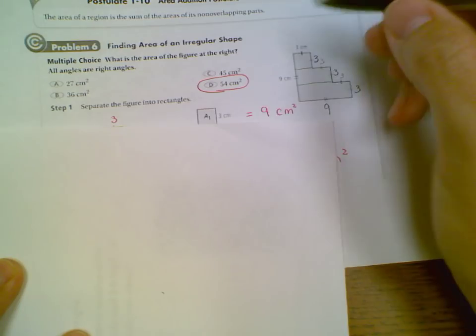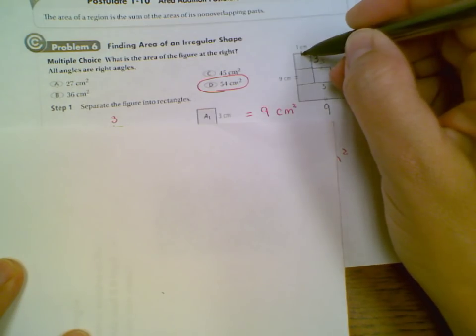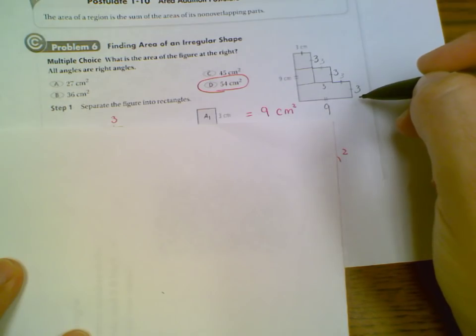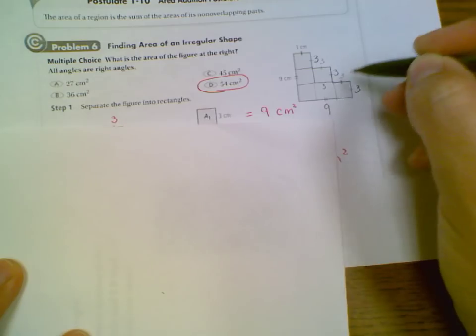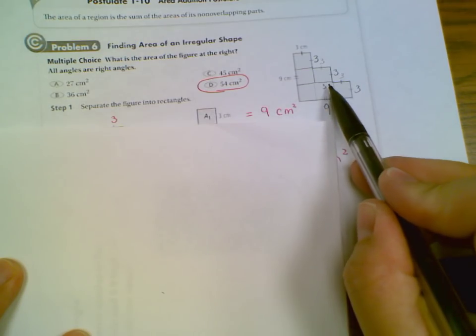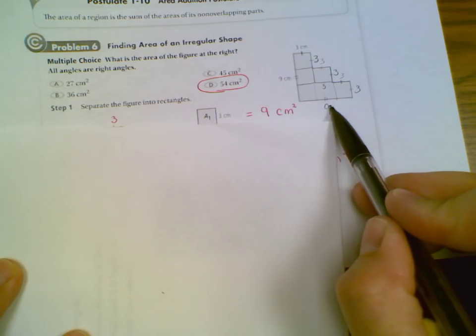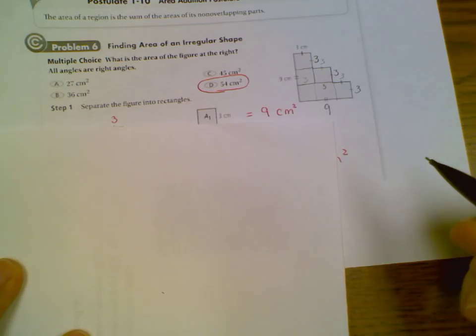But if I know from here to here is 3, and I know that from here to here is 9, I can add these different chunks up. So 3 plus 3 plus what has to be 9. These two add up to 6. So when I subtract away from my total, which is 9, this guy also has to be 3.